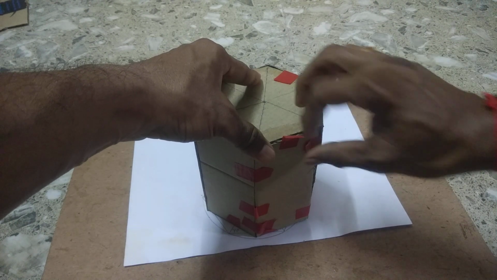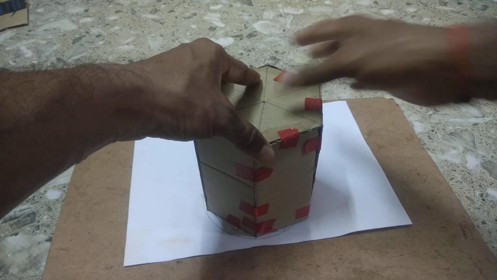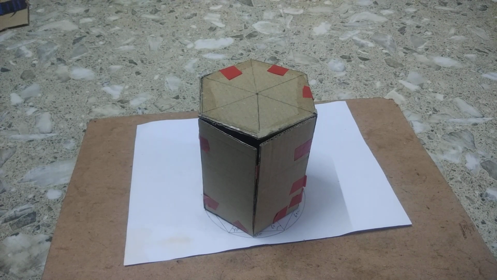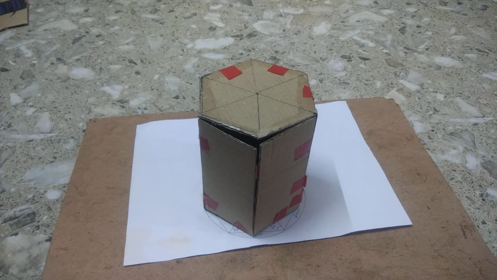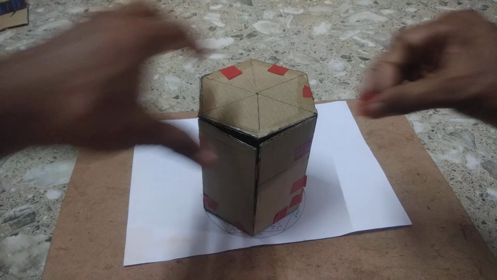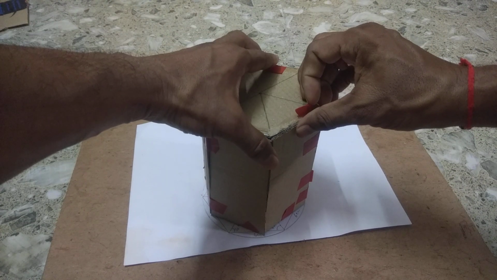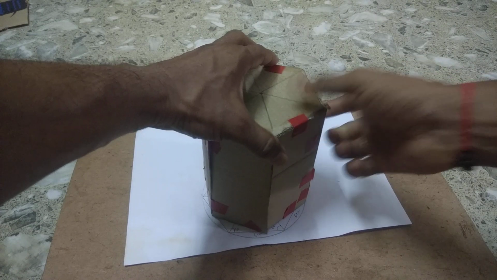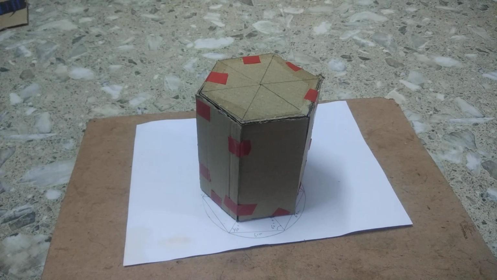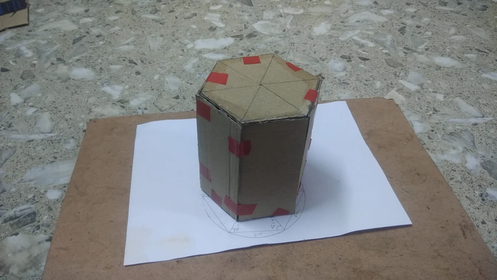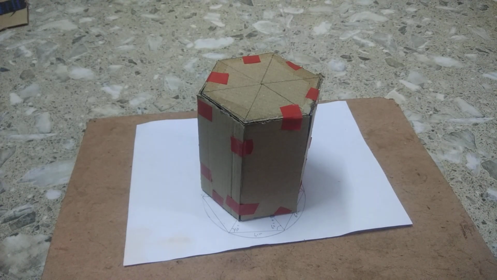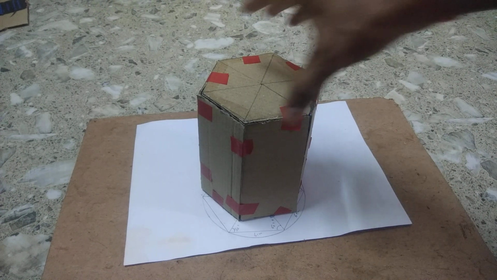You see, in this way you can make a regular hexagon very easily. But you have to follow the procedure in which I made this hexagonal prism. Here you see, you already made this hexagonal prism very easily. Now you see, this is our hexagonal prism.